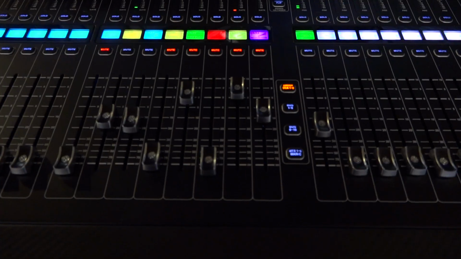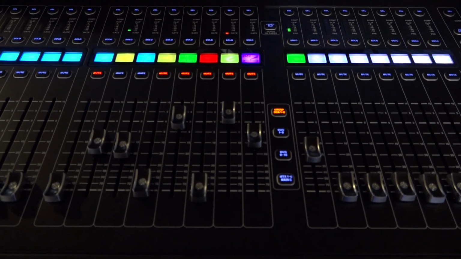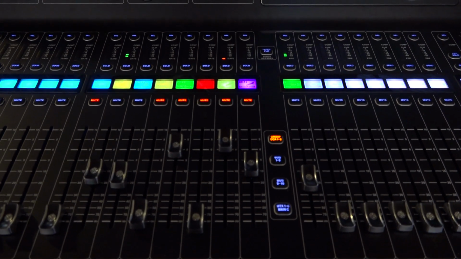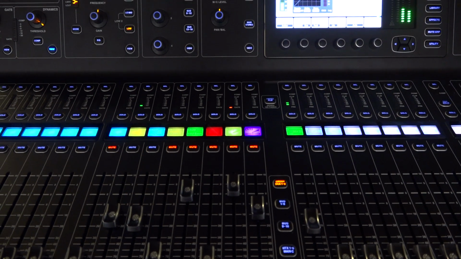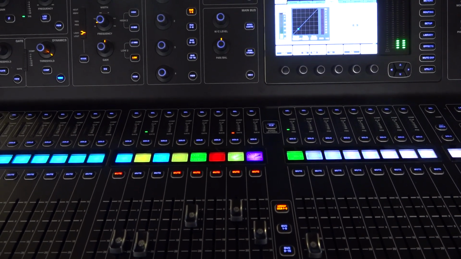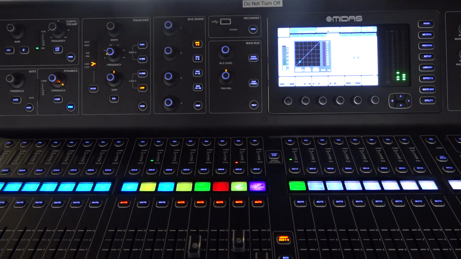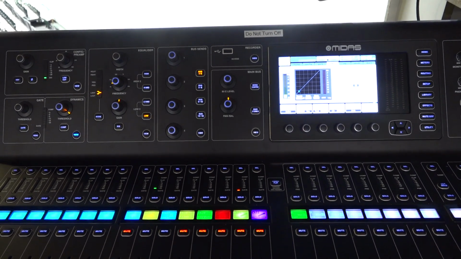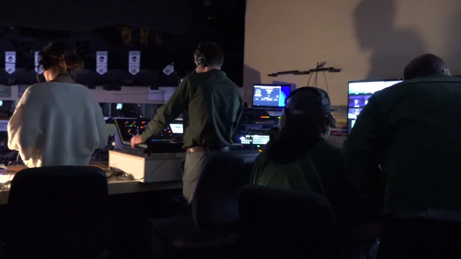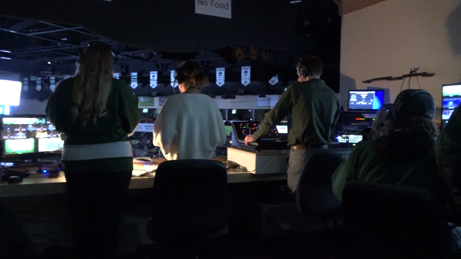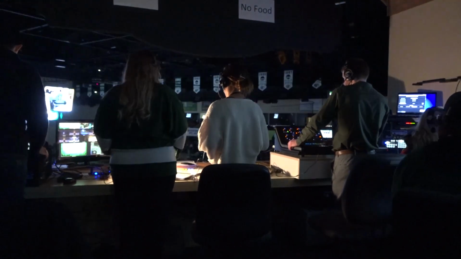Our audio engineer is in charge of making sure that we have all of the sound, music, and audio that we use during the games, the opening, the anthem, all that stuff is correctly balanced and not blaringly loud for everybody in the stadium. They're a really important and essential part.